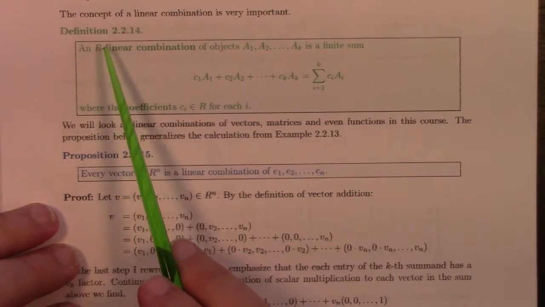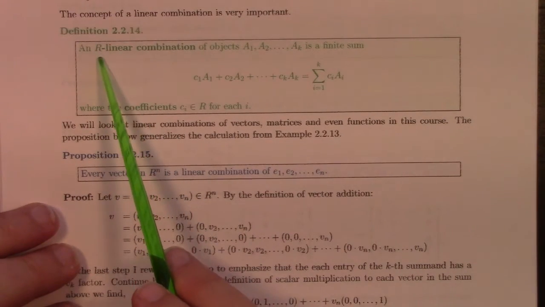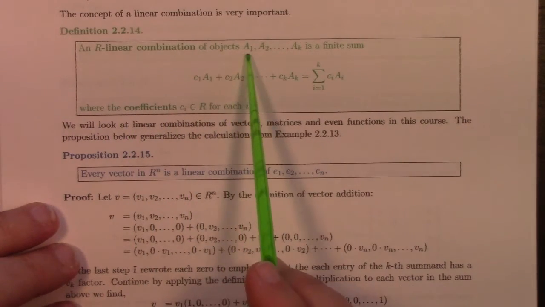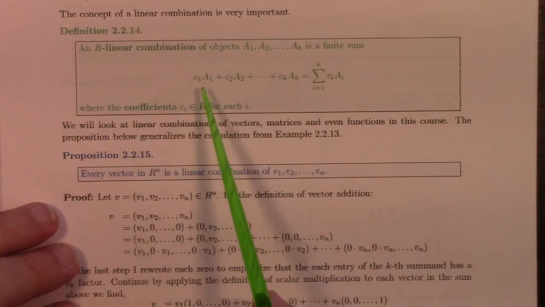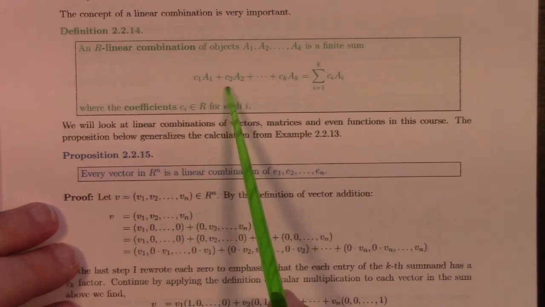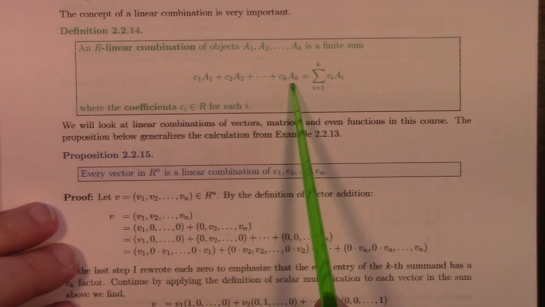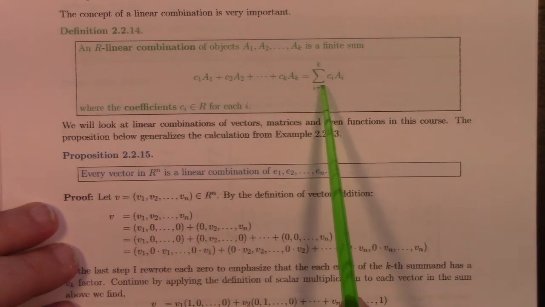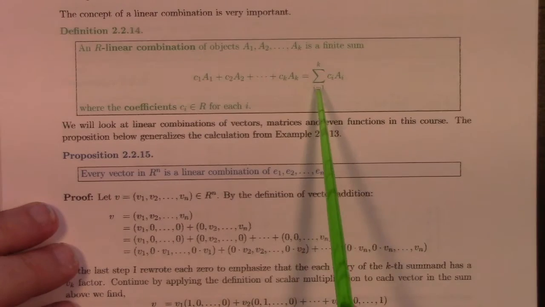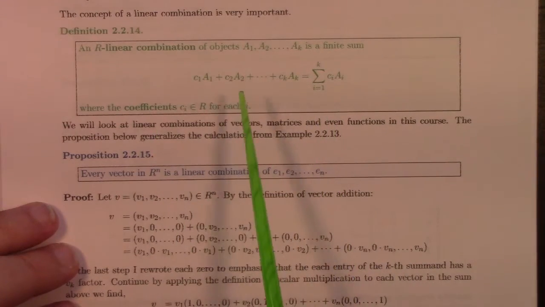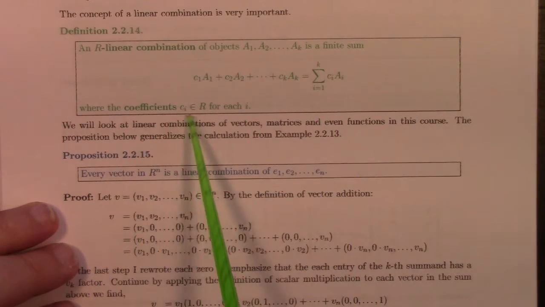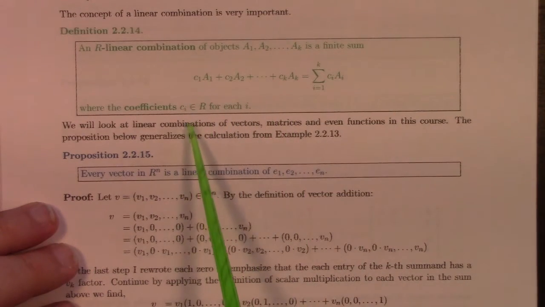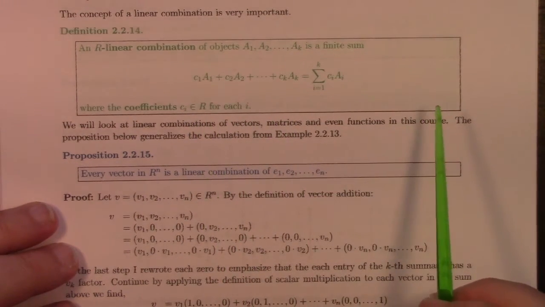And R is the commutative ring that we're thinking about here. A linear combination of objects A1 through AK is a finite sum, so we take C1 times A1 plus C2 times A2 plus and so on up to CK times AK. In other words, a shorthand using our finite sum notation: the sum from i equals 1 to K of Ci Ai. So this is an R linear combination where the coefficients are these C's, C1, C2, all the way out to CK.